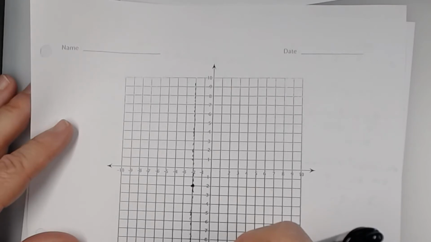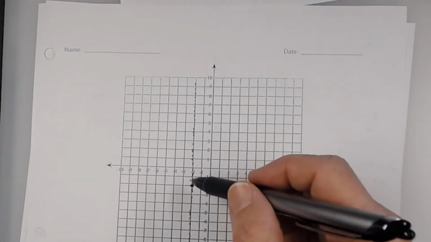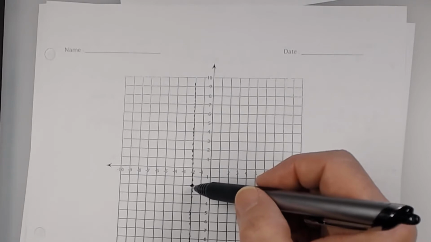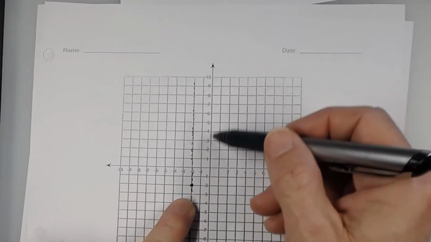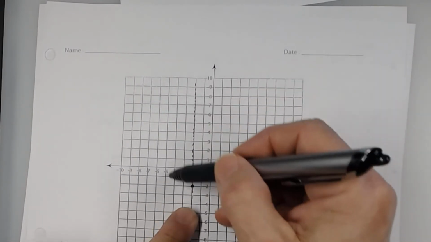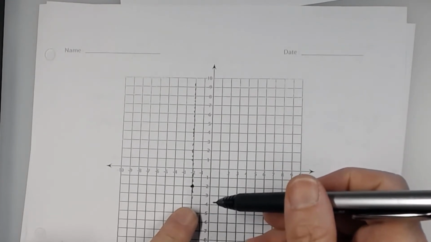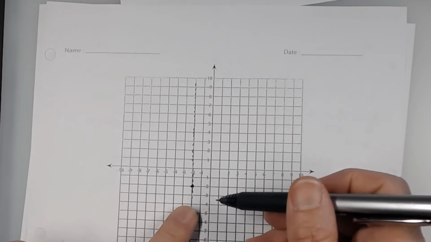You know right away, let me ask you this. So there are x-intercepts, yes or no? X-intercepts, yes. Why do you know that there are going to be x-intercepts? Because it opens up, and since the vertex is below the x-axis, when it goes up, it has to cross the x-axis, doesn't it? Now, which one's the easiest to find here? Is it the x-intercepts or the y-intercept?